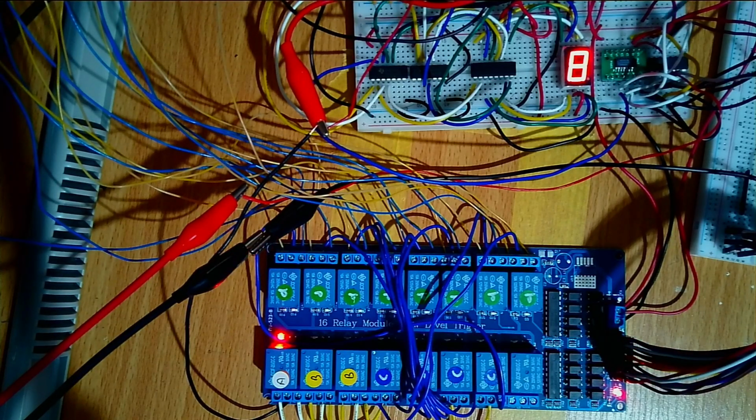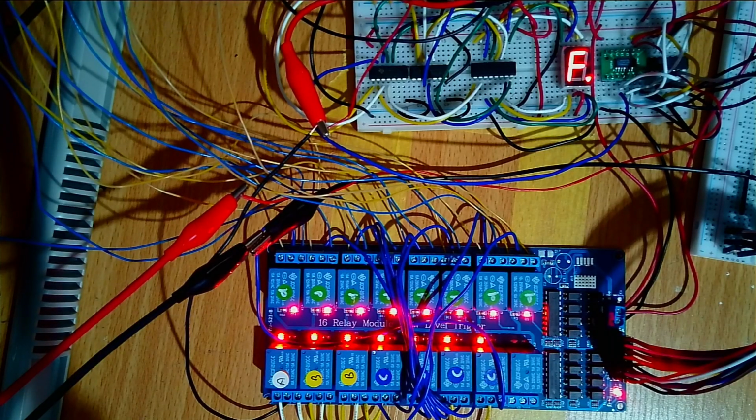The new relay multiplexer board is now in place, and as you can see, the counter is counting. And the counting is working better than it was before.